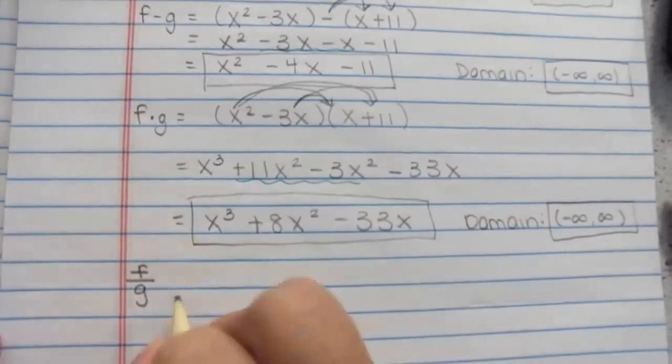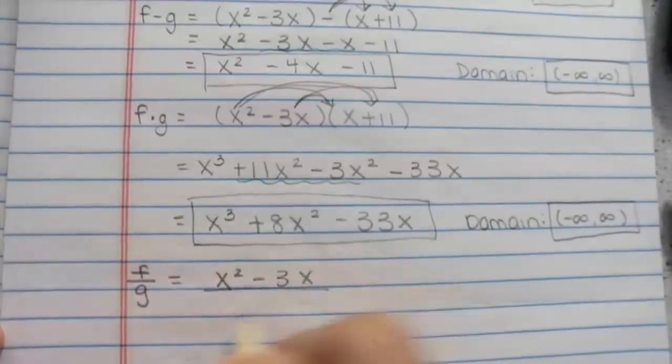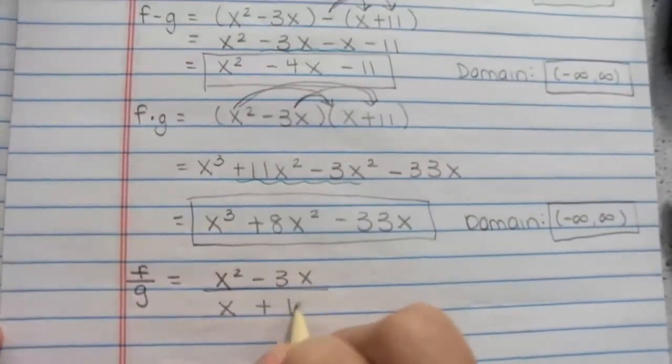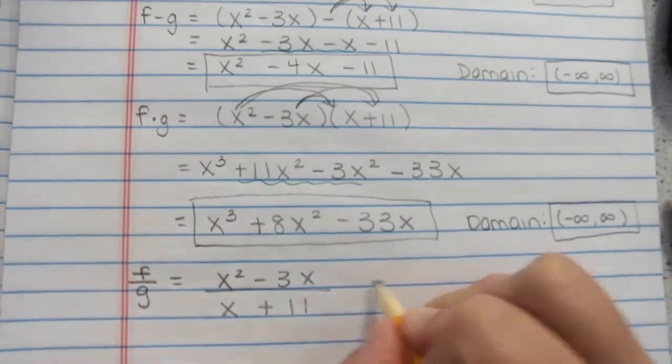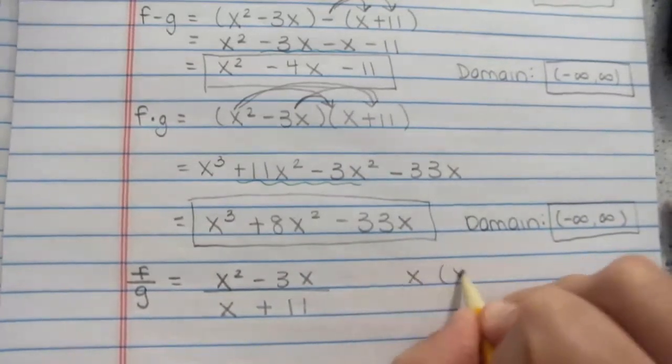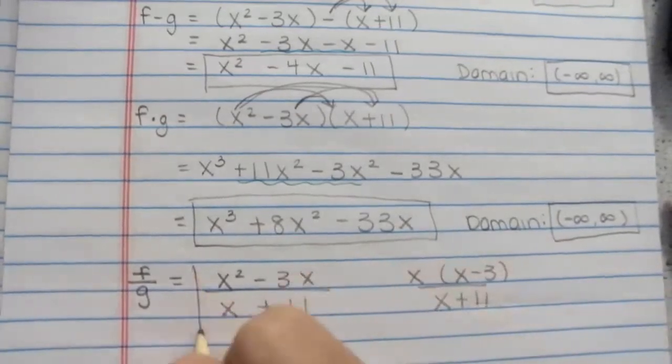So f divided by g. So I have x squared minus 3x divided by x plus 11. I can't do anything to simplify this. Even if you were to factor the top and take out an x, it'd be x times x minus 3 over x plus 11. Nothing cancels, so you can just leave it.